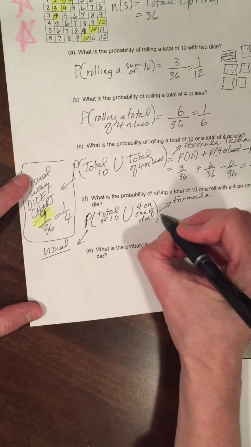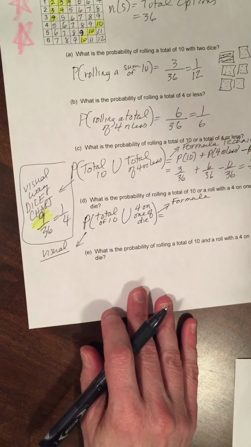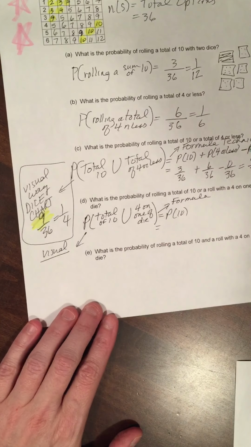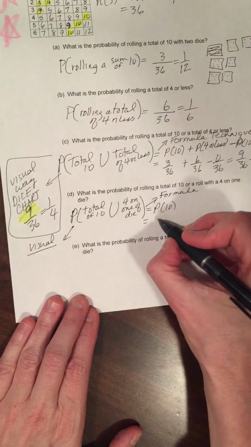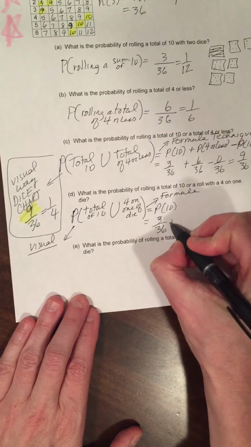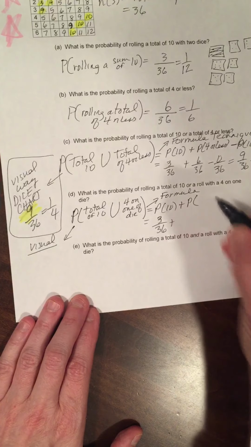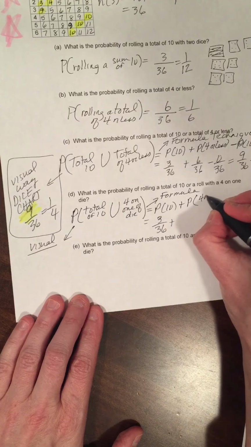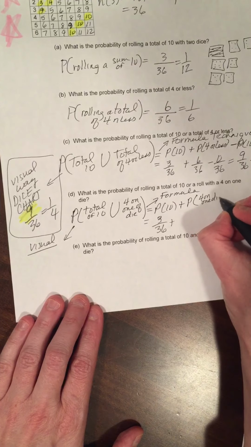And formula. Let's attack it from the formula first. Probability of a total of 10. We've already calculated that. 3 out of 36. Probability of a 4 on one die.